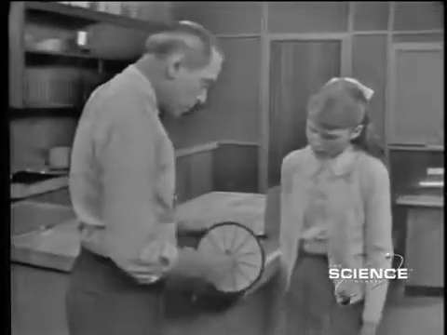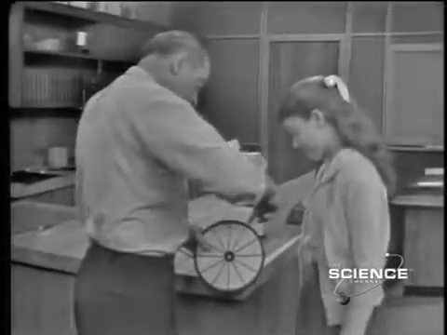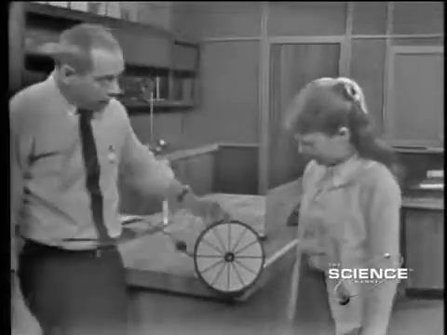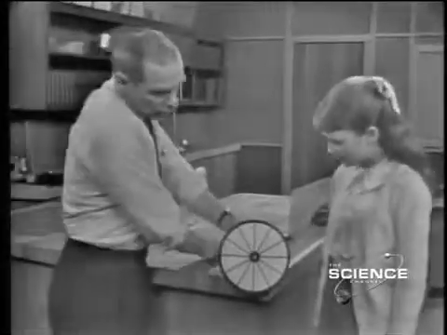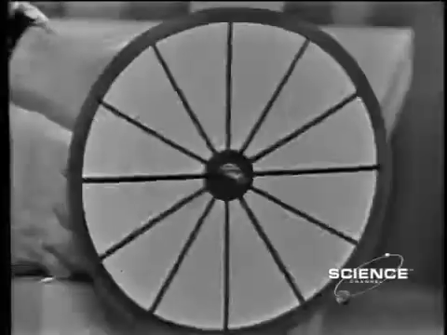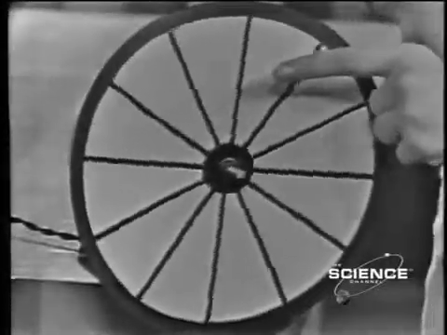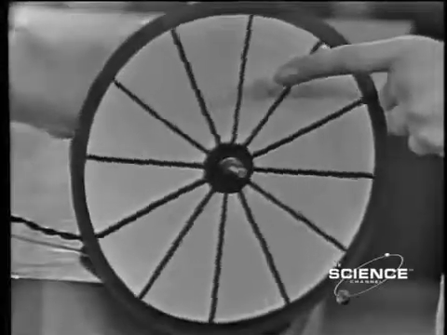Now, here's a wheel with spokes, like the wheel on a station wagon. A stagecoach wagon. And here's a motor back here that I can control the speed. Now, notice which direction the wheel is going to go in. You point with your finger. Okay, now you hold your finger right up there like that. That's the direction that the wheel is moving, that way.